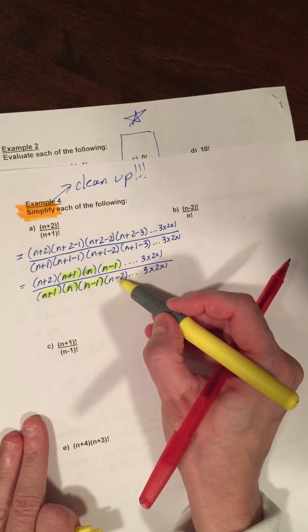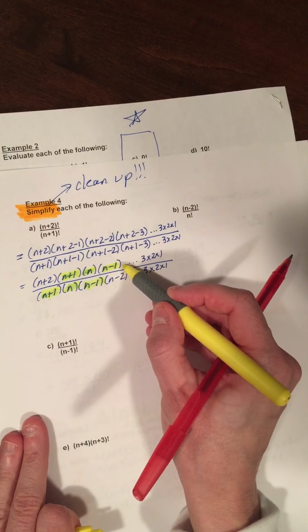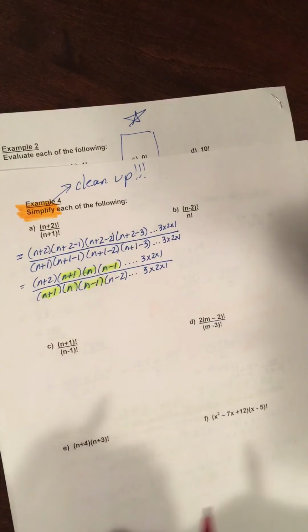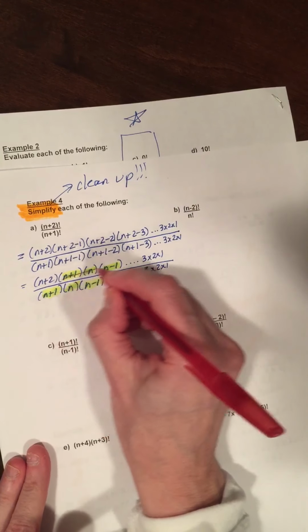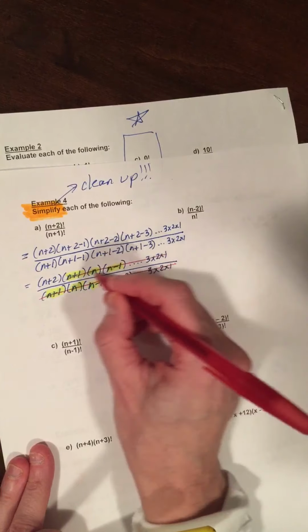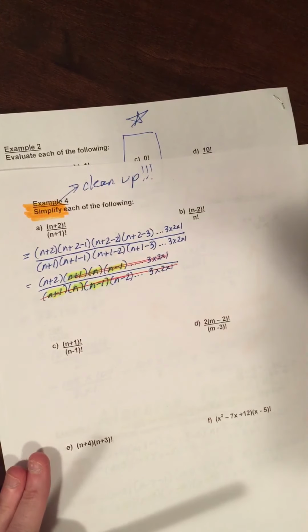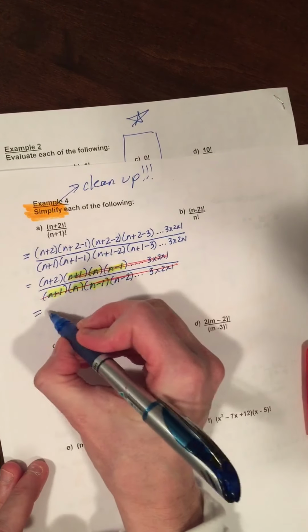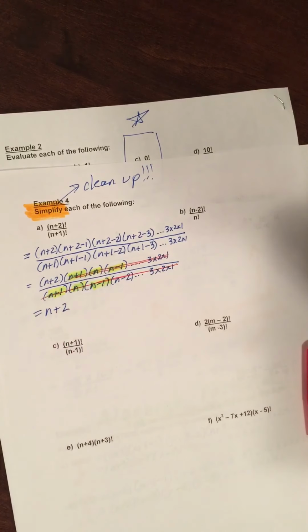And I know the bottom seems to have an extra binomial, but it's there. It's in the numerator as well. I just didn't happen to write it out. So my repetitive pattern begins right at n+1. That means I can cancel all that out. And my simplified final answer for A is n+2.